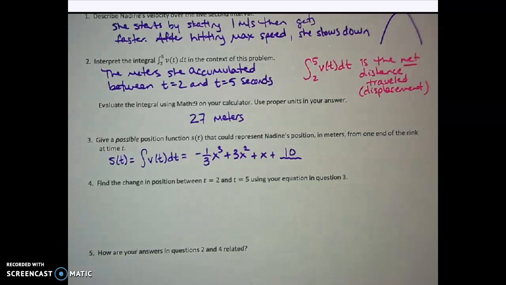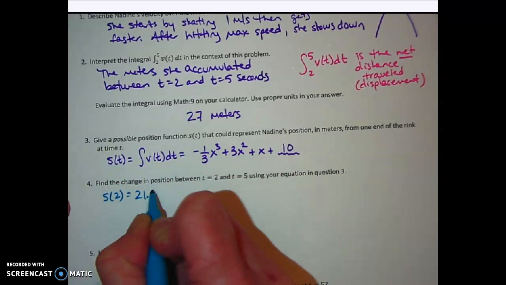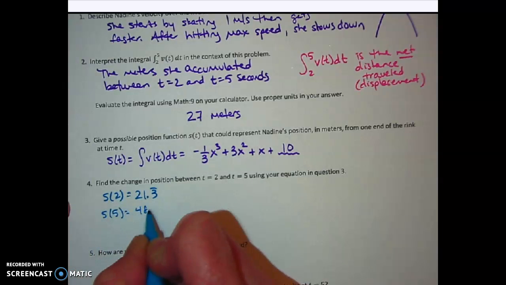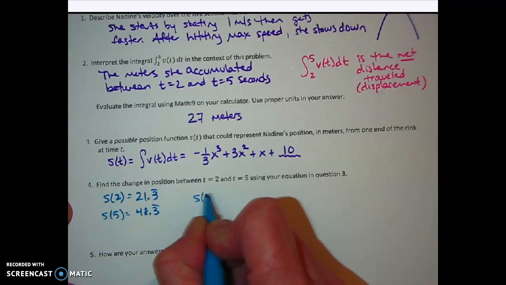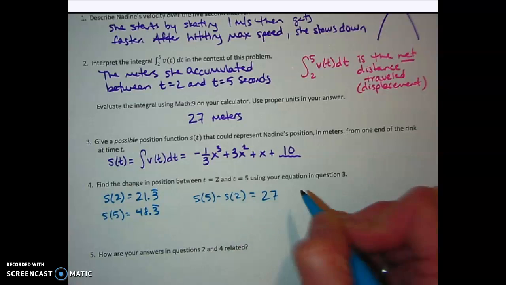Now I'd like you to find the change in position between t equals 2 and t equals 5 using your equation from question 3. If you have a different value or you want to put in a different value, I would encourage you to try a different value besides 10. Go ahead and find those values. When I do this with my function, I find that s of 2 is 21.3 repeating, and s of 5 is 48.3 repeating. So if I want to know the change in her position, I'm going to take s of 5 minus s of 2, and if I subtract those, I get 27.